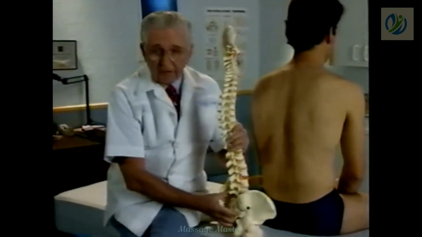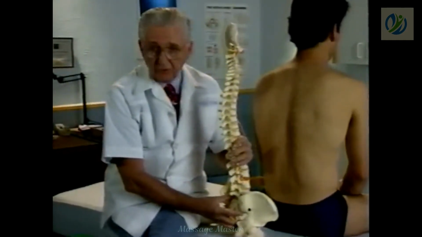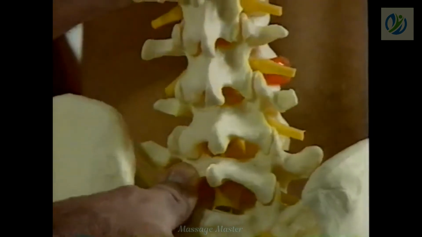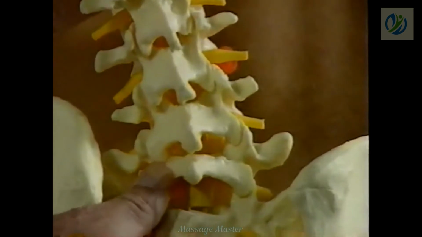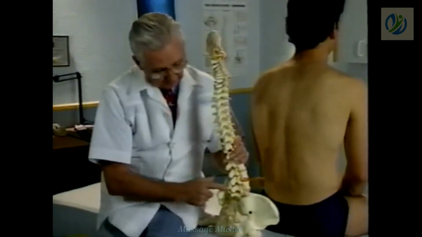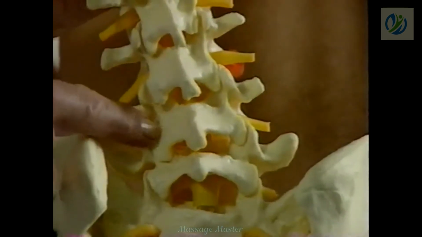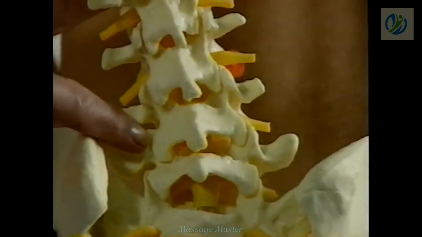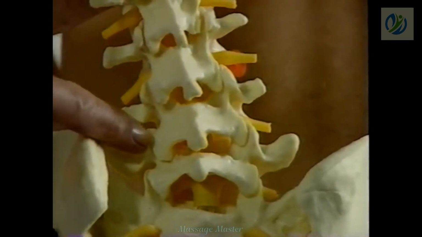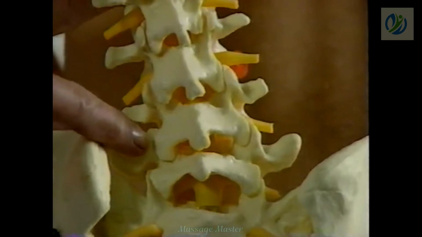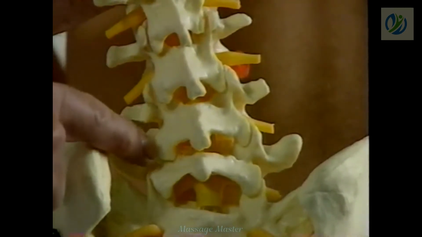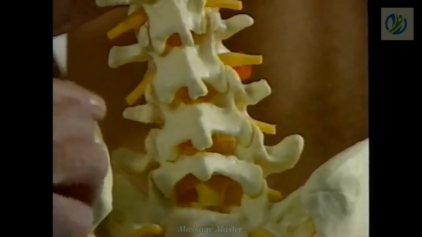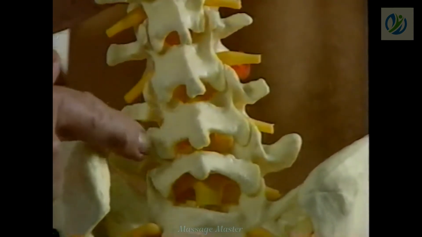Another way of describing that dysfunction is positionally. It is extended, side bent, and rotated to the left. In other words, this facet being restricted holds that segment in that position. Any manual medicine procedure then will be directed toward opening that facet into a flexion mode to reestablish flexion capability, right side bending, and right rotation.